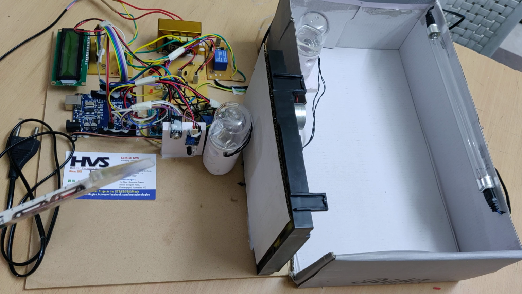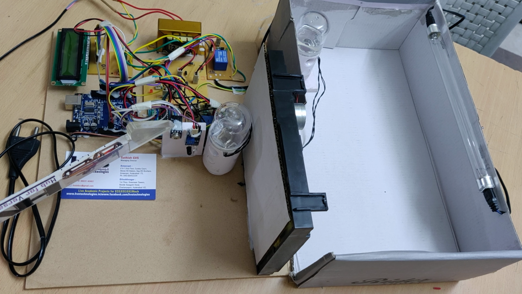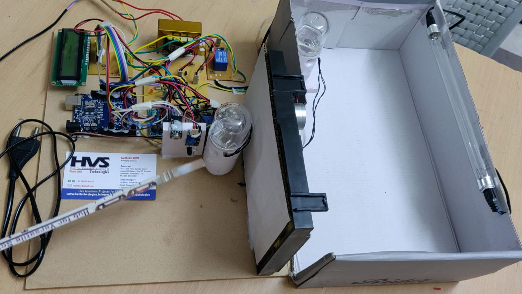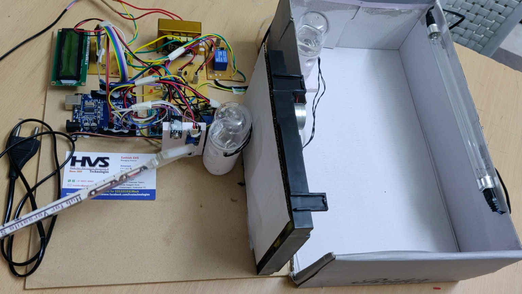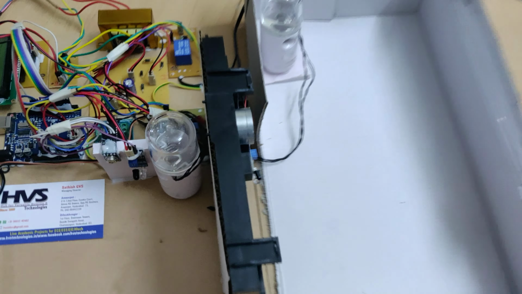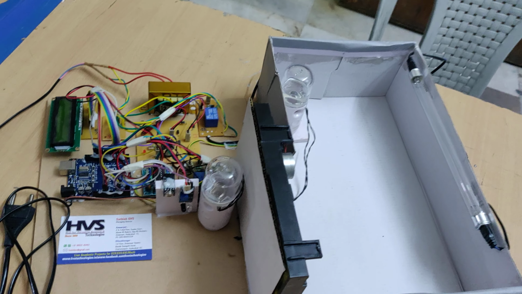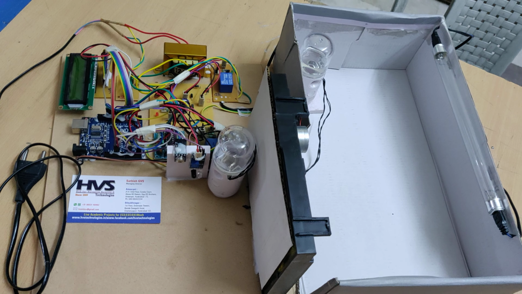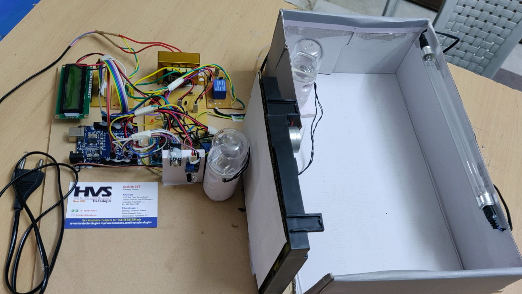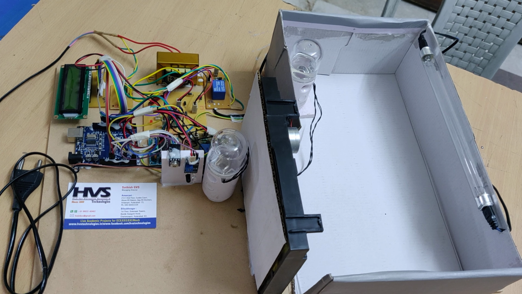So here the main components are the MLX90614 sensor, and IR sensor 1 for entrance and IR sensor 2 for exit, which we placed inside this module. So this is the IR sensor for exit purpose. The two fog mist makers are attached to the Arduino Uno board through electromagnetic relays.